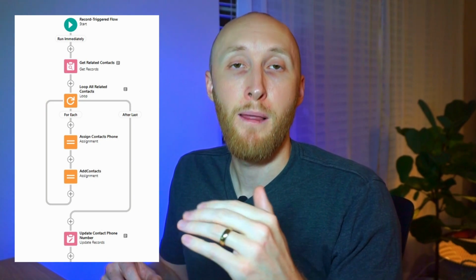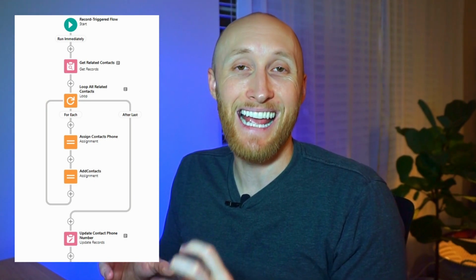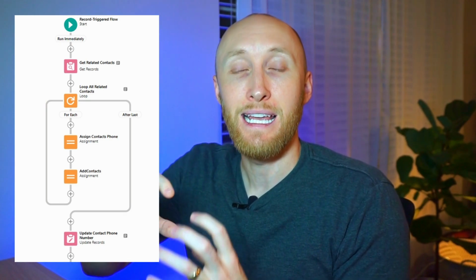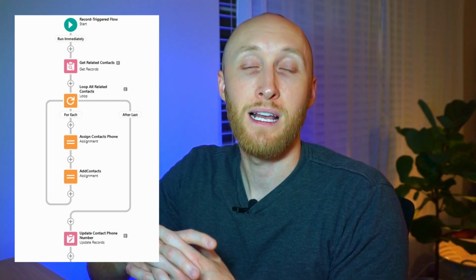So there you go. That's a very simple way to use loops and to build them in an efficient manner using the get records, the different assignment variables within the loop, and then the update records at the end, updating all of your collected records and the new values in one element. And this is how you build it much more efficiently. You won't hit any limits within your Salesforce because the update records is outside of the loop.